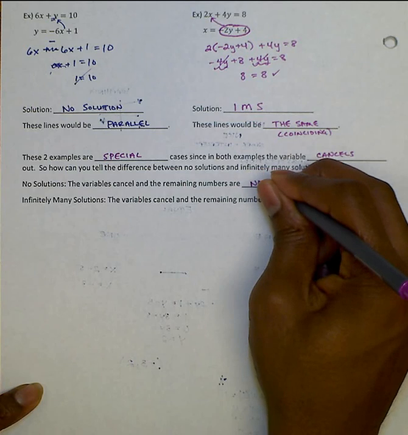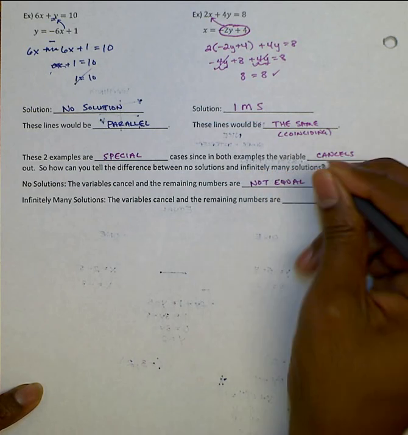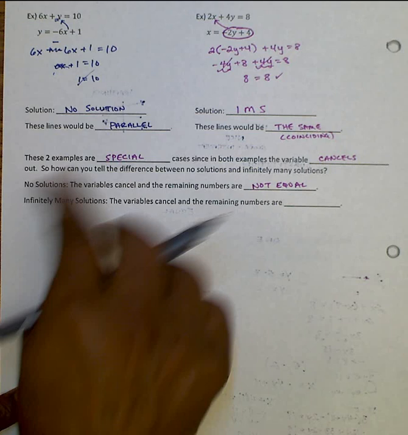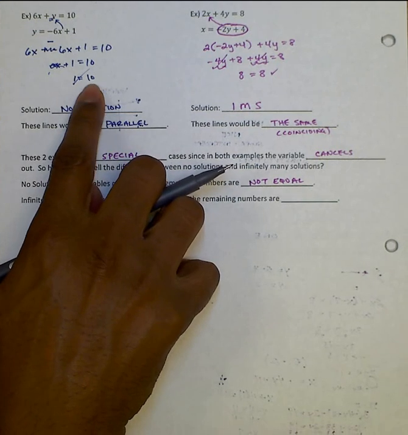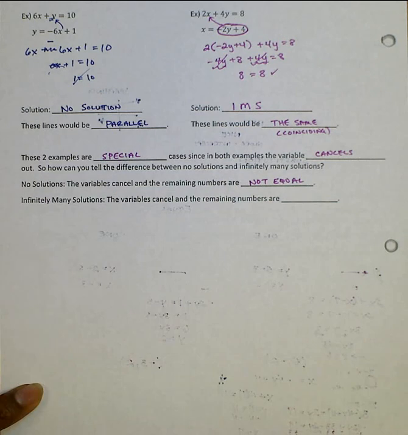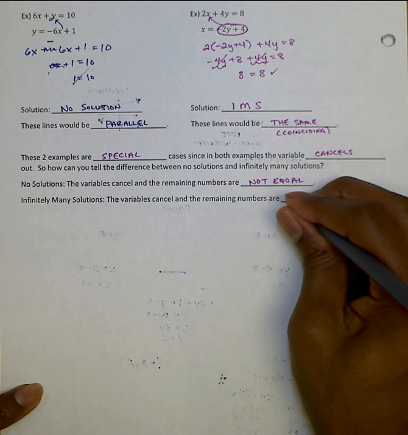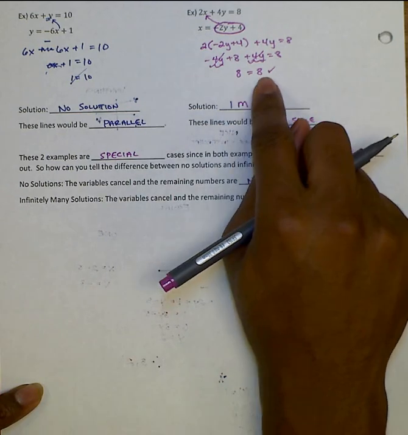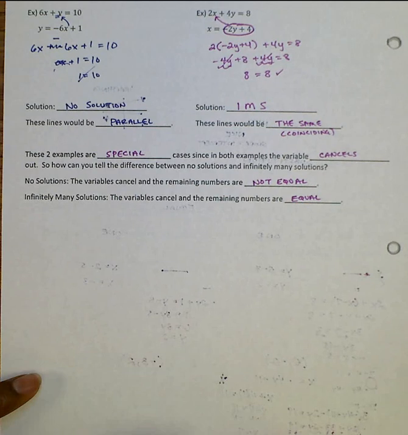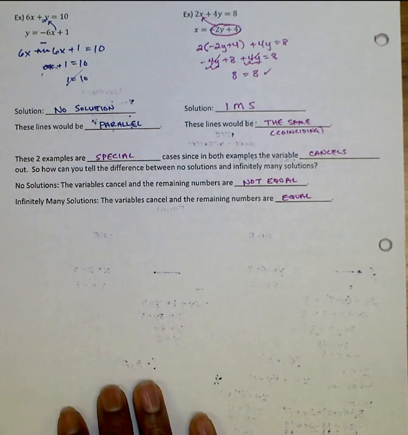The remaining statement is not true. Like we had it here where 1 equals 10. That was not a true statement. In infinitely many solutions, the variable cancels out and the remaining numbers are equal. The remaining statement is true. 8 equals 8. Okay? So, there's solving systems by substitution.